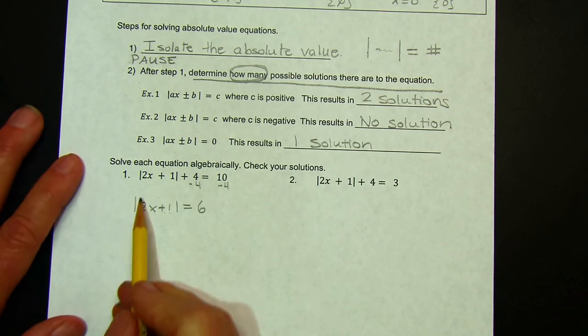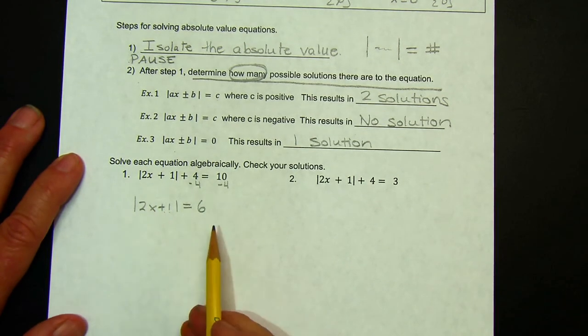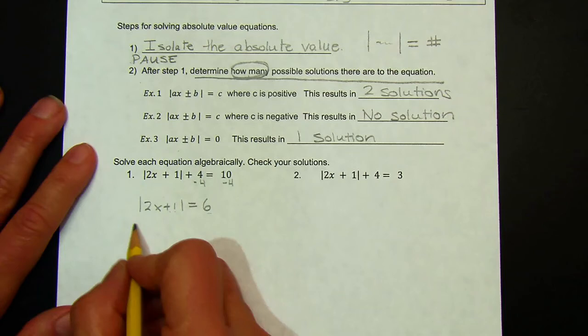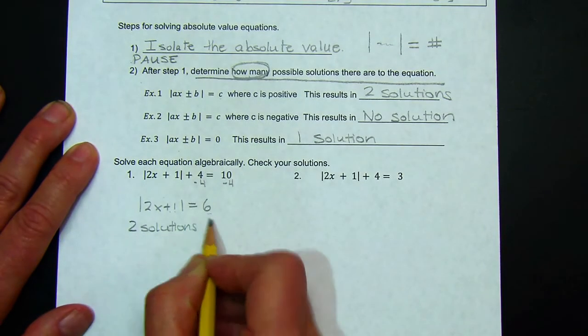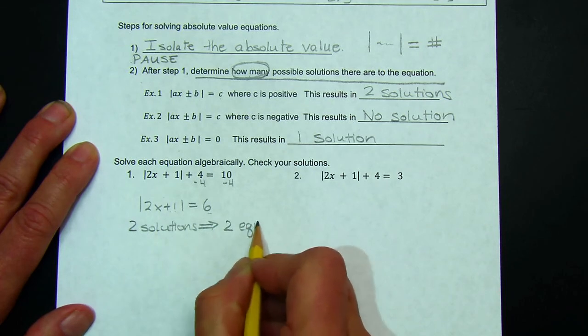If you end up with a negative 6 inside this absolute value symbol, what pops out? Positive 6. Okay, so now at this point, since I need 2 solutions, I now break this out into 2 equations.